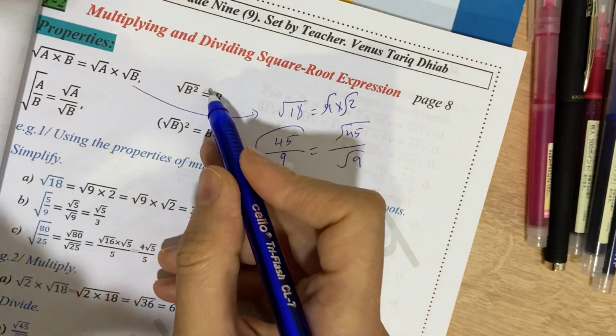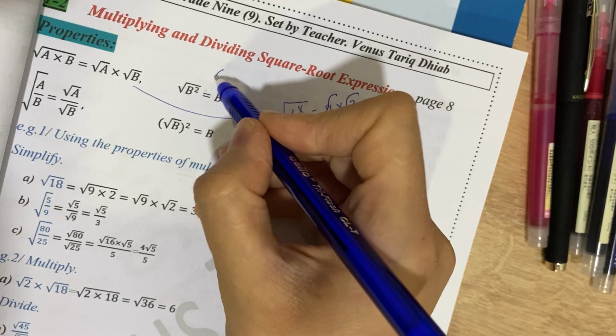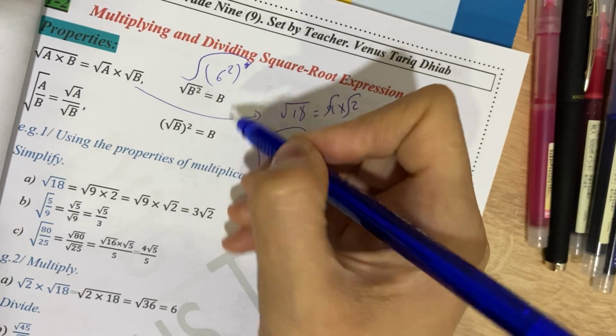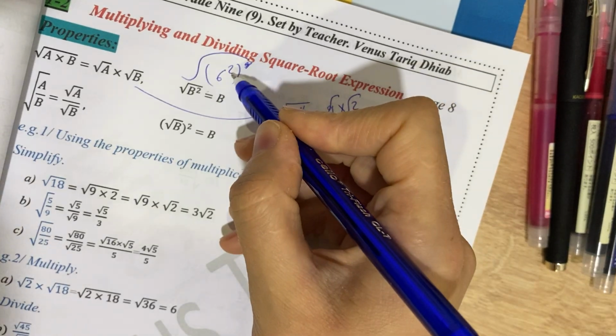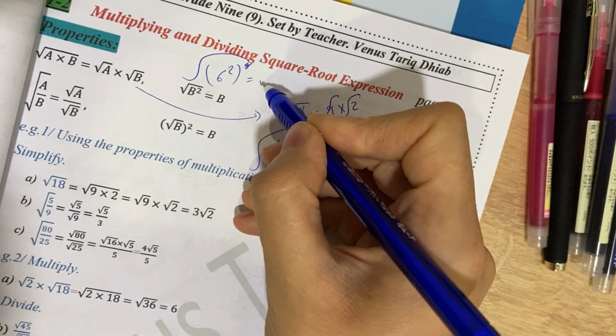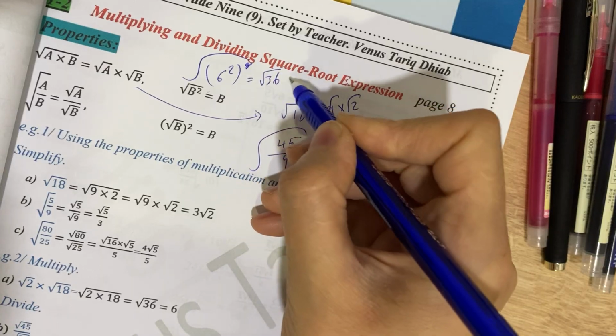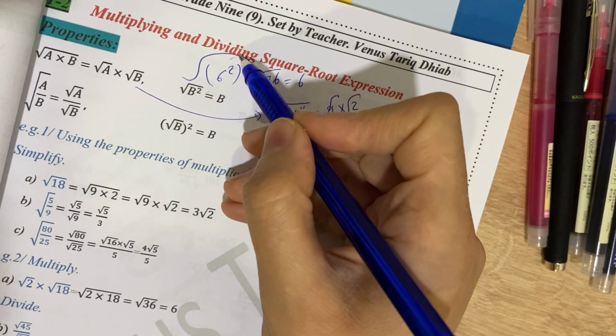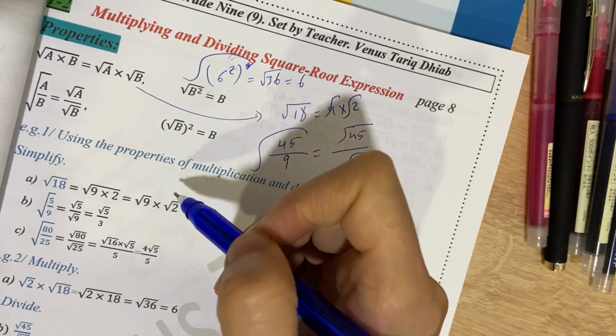And for that one also, for example, we have 6 squared, or you can say square root of 6 squared. Because that one is equal to square root of 36, and square root of 36 also equals 6, we can use it that way. Clear both of them, or remove the power and the square root.